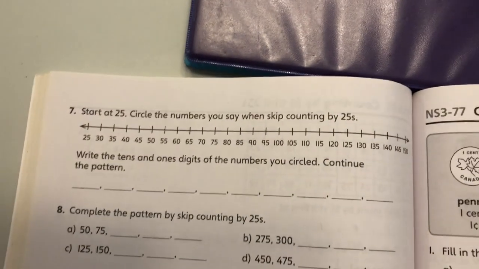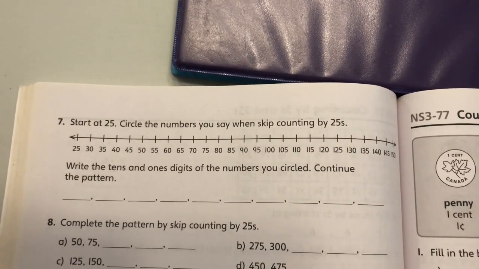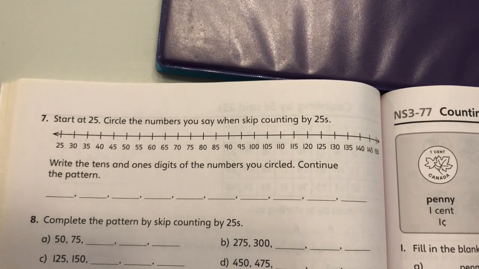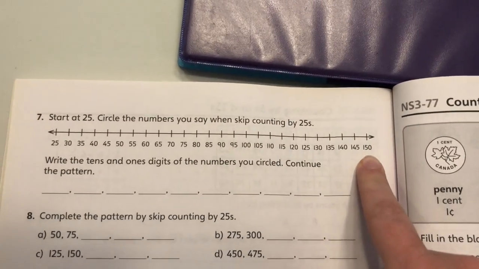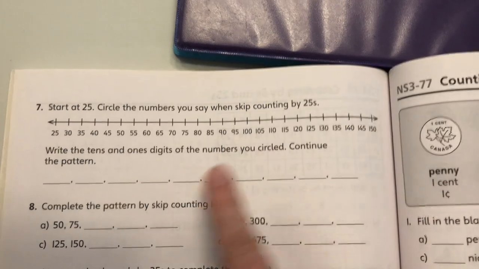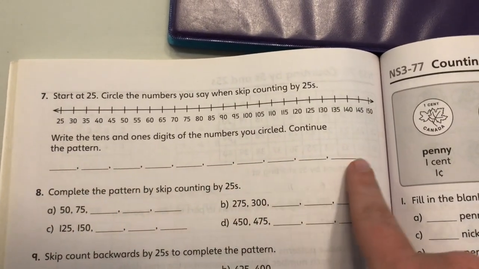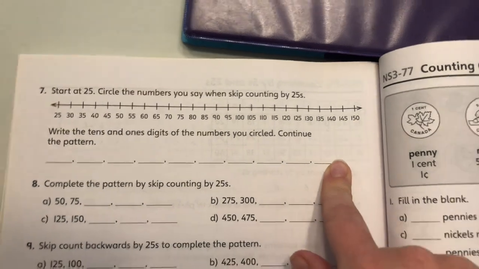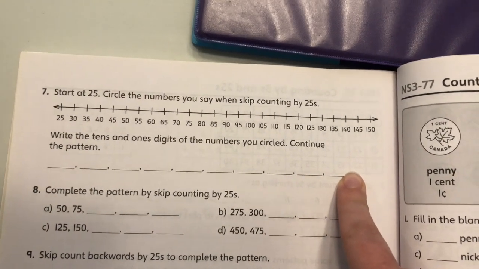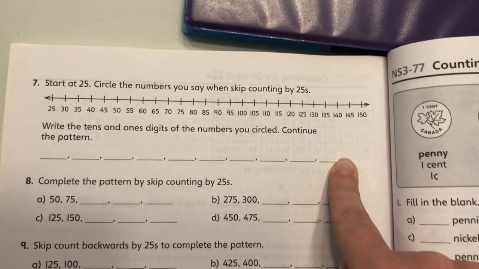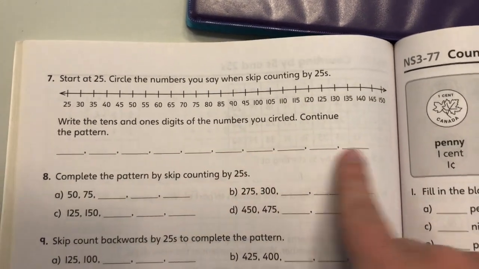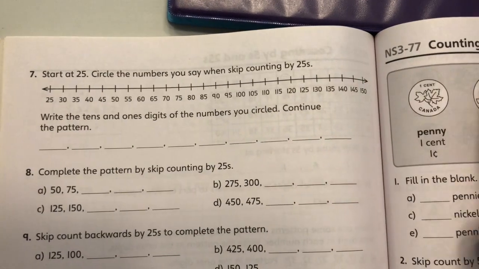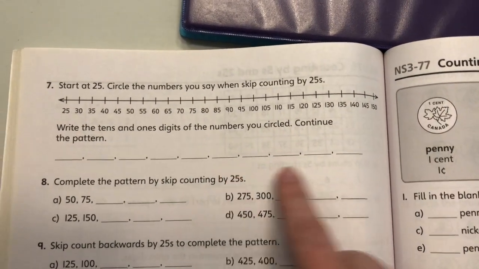All right, in question 7, you're going to circle the numbers you say when skip counting by 25s. You can go all the way up to 150 on this one. We're not just going to stop at 100. Then you're going to write down the tens and ones digits of the numbers you circled. That's a fancy way of saying write down the numbers that you circled. It doesn't have to be tricky, just write that pattern and then continue it. If we kept this number line going forever and ever, what numbers would you need to add?